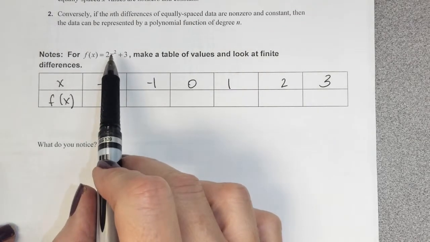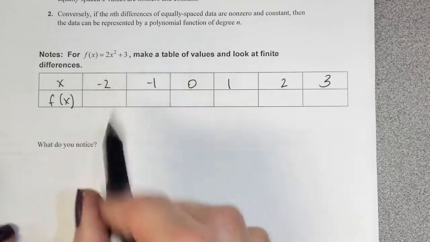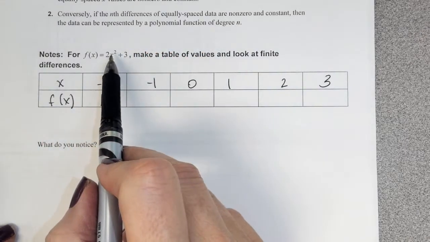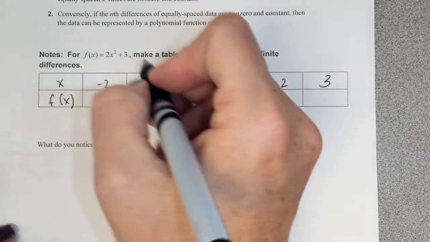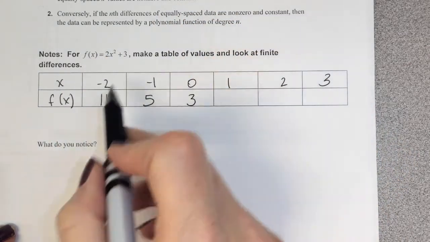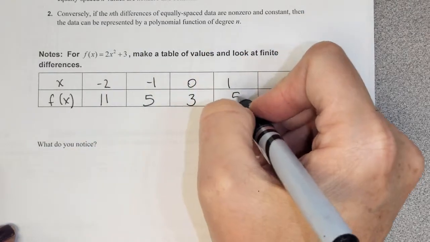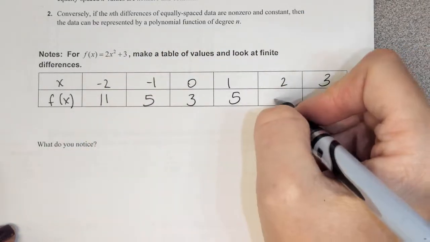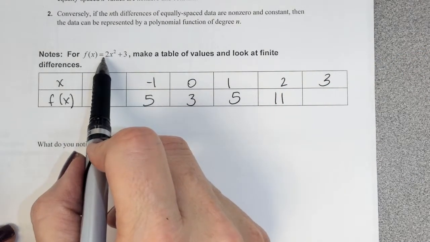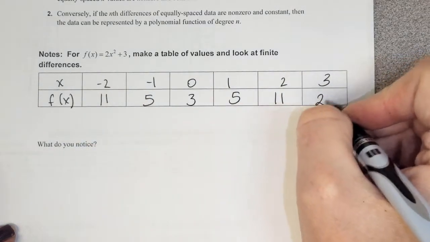If I plug in -2, I get 4 times 2 is 8 plus 3 is 11. Plugging in -1, I get 2 plus 3 is 5. Plugging in 0, we get 3. Plugging in 1, we get 5. Plugging in 2, I get 11 again. 3 squared is 9 times 2 is 18 plus 3 is 21.